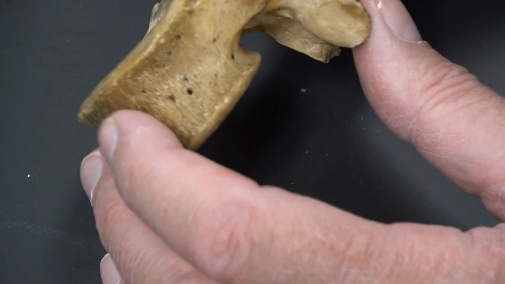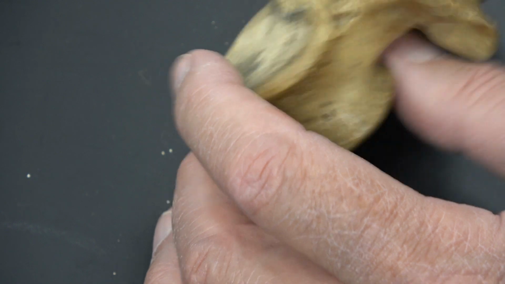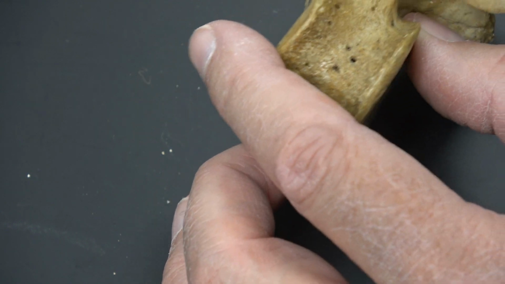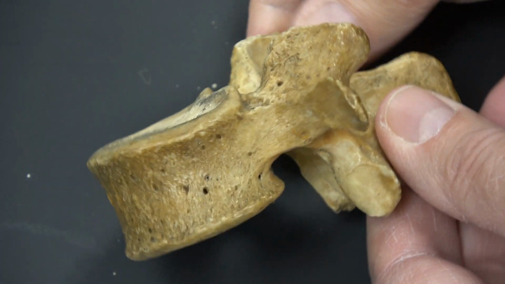And let's see which one of these has the best vertebral notch to look at. I guess this one's a pretty good one for everything. So let's take a look at this from the side now.